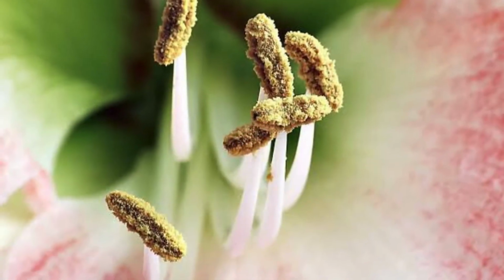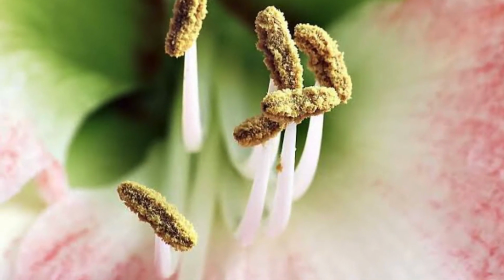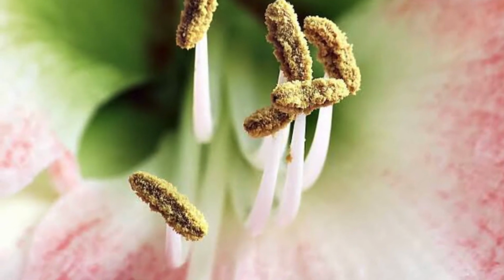The anthers produce pollen and sit on top of the filaments. The filaments and anthers make up the stamen, the male part of the flower. The stigma sits on top of the style and produces a sticky liquid to catch pollen.